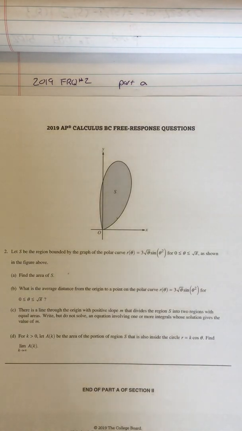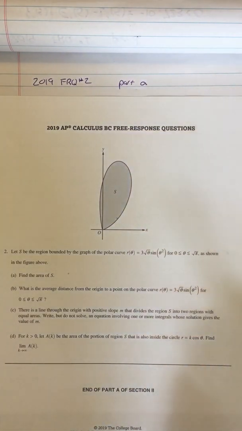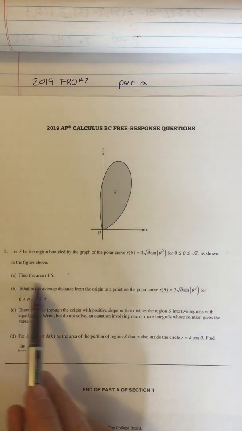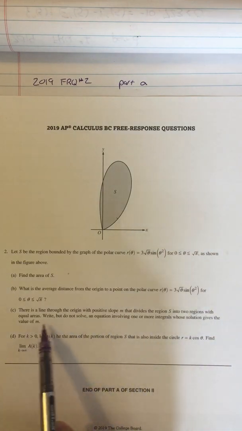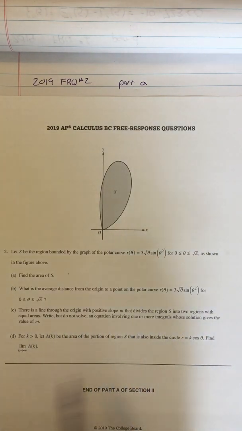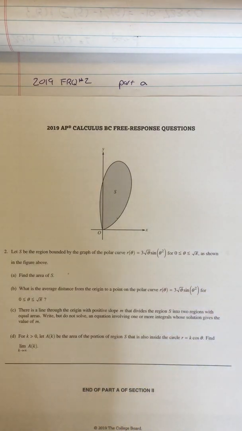2019 FRQ number 2. This time we don't have to really look at a lot of cues and main ideas and strategies, because the cue is it's polar and the main idea is polar coordinates. So we had a whole chapter on that and just everything that's in there. So things that we expect: find the area, average distance, two areas that are the same, and then some other kind of area involving a limit. All right, so it's just a lot of area stuff.